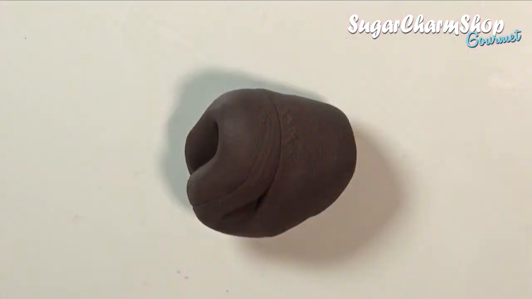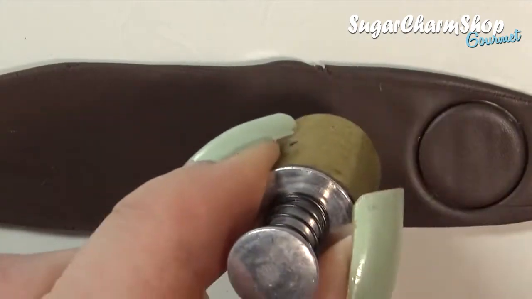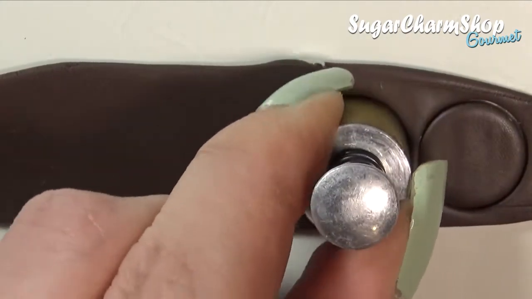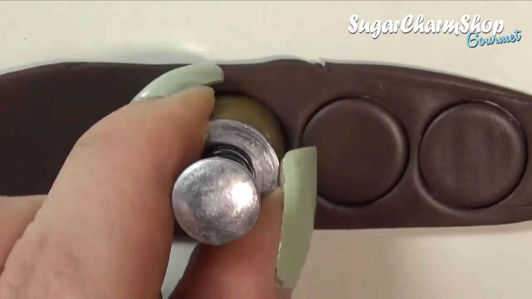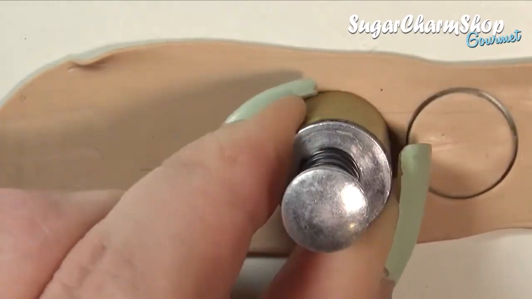You want to begin with a very dark brown. I mixed in a tiny bit of black. Then roll out a sheet in the thickness you want the cake layers and cut out 4 circles. Do the same with a lighter brown but with a thinner sheet of clay and cut out 3 circles.